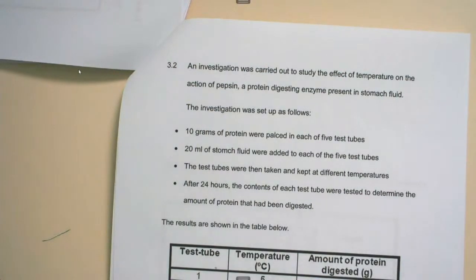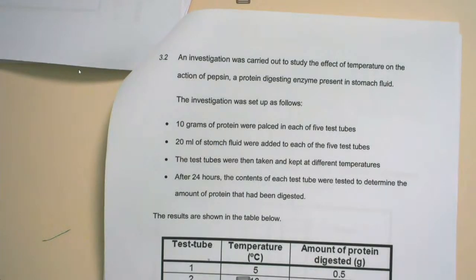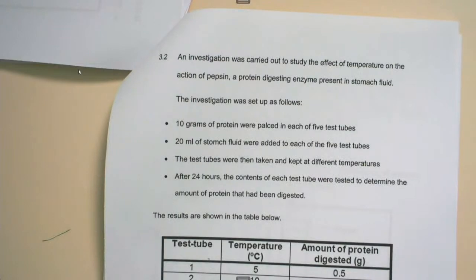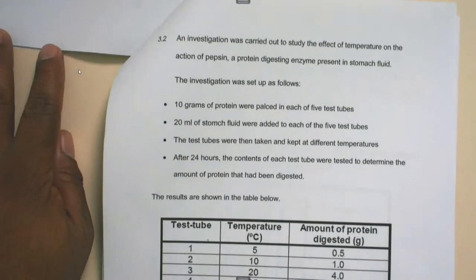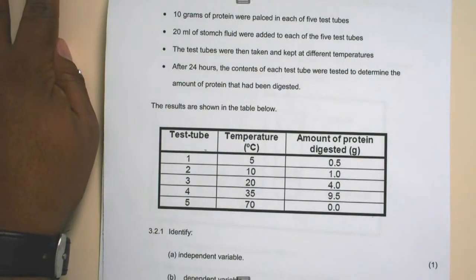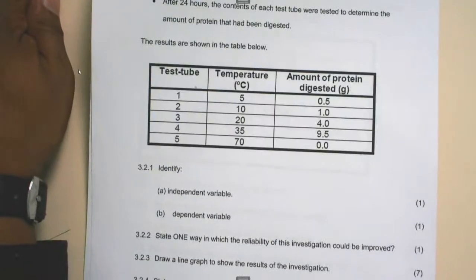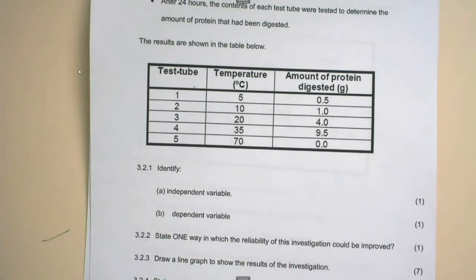10 grams of protein were placed in 5 test tubes. 20 mls of stomach fluid were added to each of the 5 test tubes, and the test tubes were kept at different temperatures. After 24 hours, the content of each test tube was tested to determine the amount of protein that was digested. Now we determine the independent variable there. It is the variable that keeps on changing in the investigation, that is manipulated.